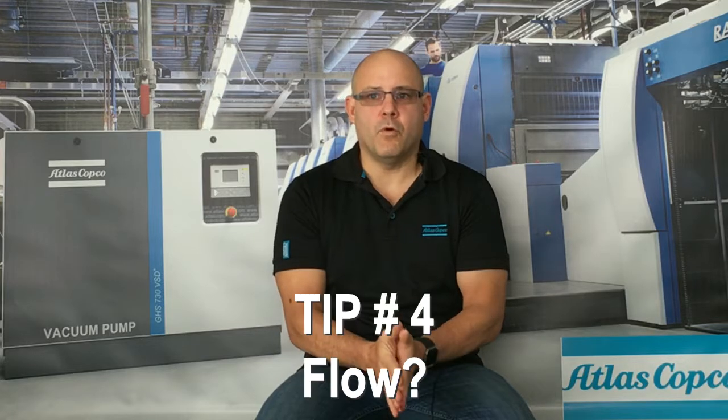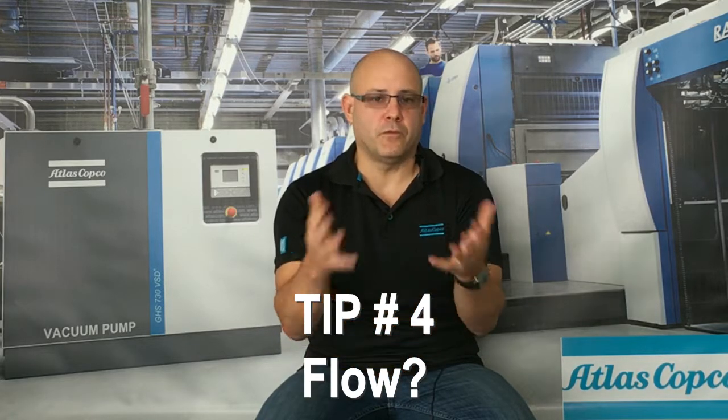Number 4, what is the capacity or flow that they need? This will determine the size of your pump. Ask if it's in cubic meters per hour, ACFM. You need to know whether they're measuring the flow at the inlet of the pump or at the application. Understanding this will help you pinpoint the right pump for your solution.